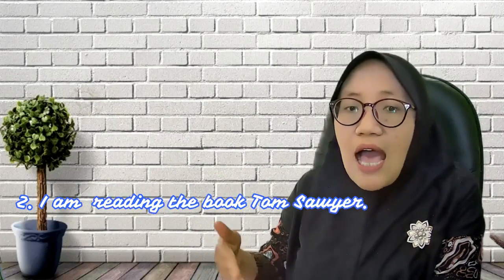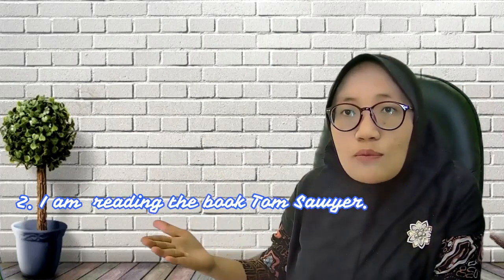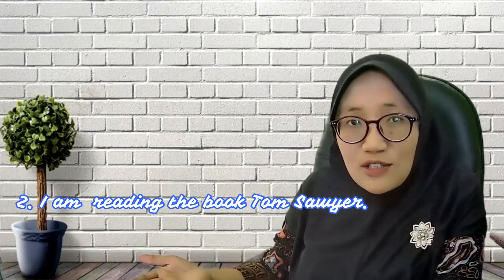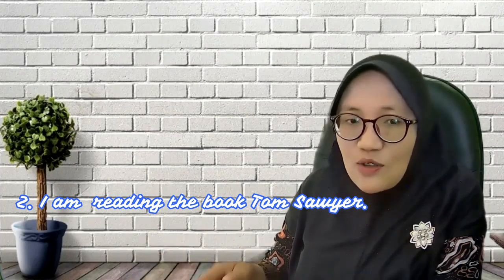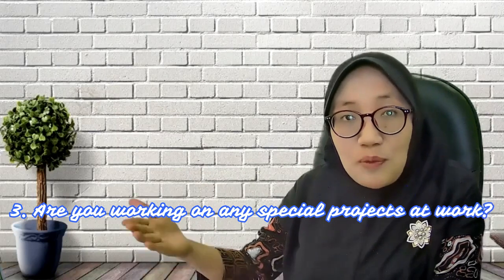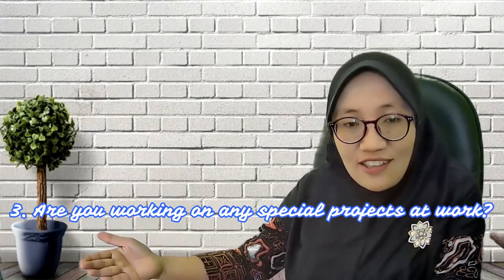Okay, the second example. Contoh yang kedua. I'm reading the book Tom Sawyer. Jadi membaca bukunya sedang berlangsung, belum selesai. So I'm reading the book Tom Sawyer. Contoh yang ketiga, in interrogative sentence. Pertanyaan. Are you working on a special project at work?